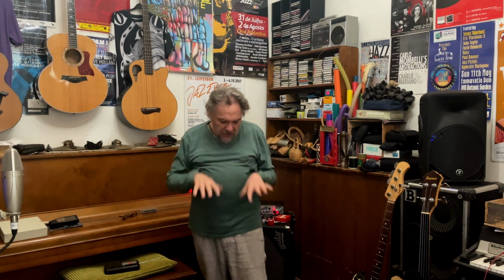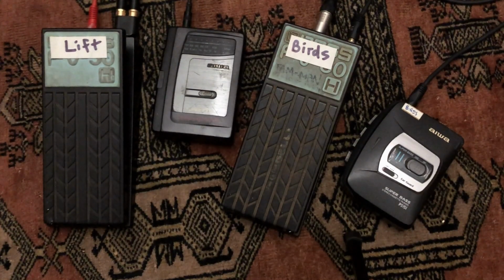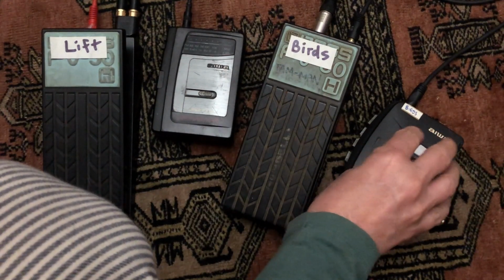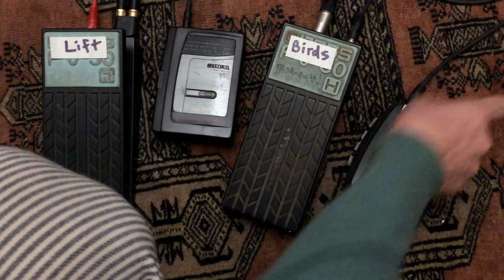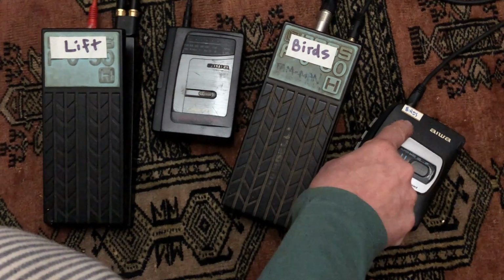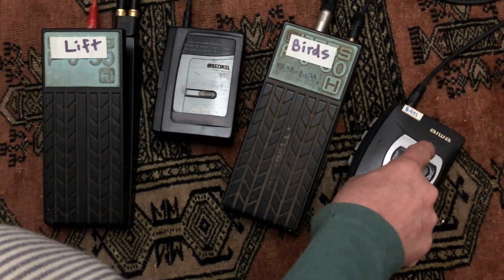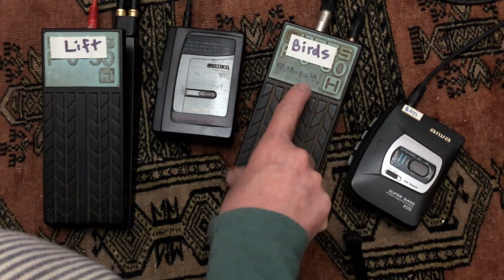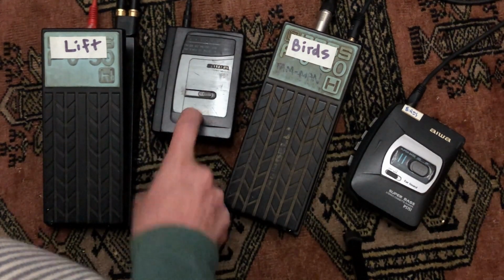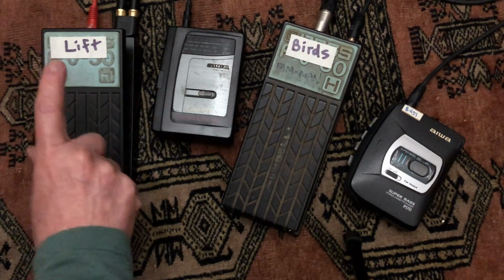So what I did, and I've set up something here, so I haven't set it up through the PA, but take a look here at my feet. So what I would do, okay, let's go down to my other camera. So I would have my portable tape recorder going into a volume pedal, which is switched off. This has got 15 minutes of birds on it, and then I know that my birds are going through here. This might have my lift noises. I've got 15 minutes of lift noises going into this volume pedal.